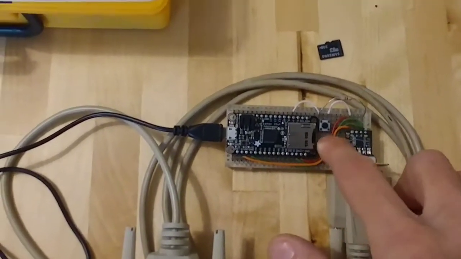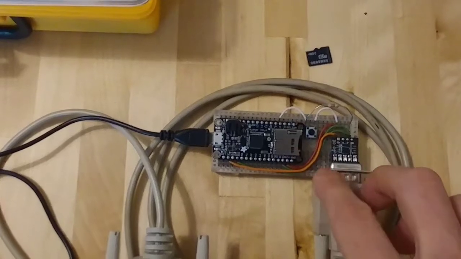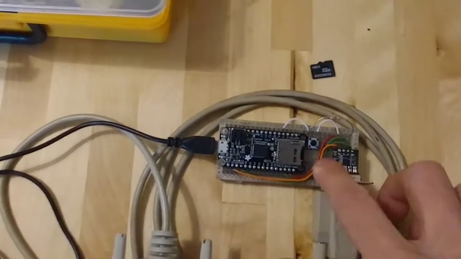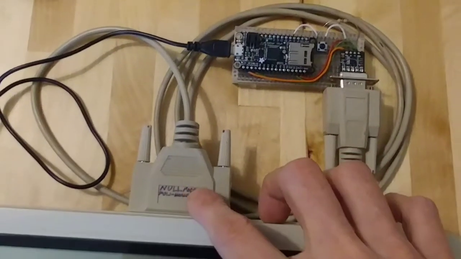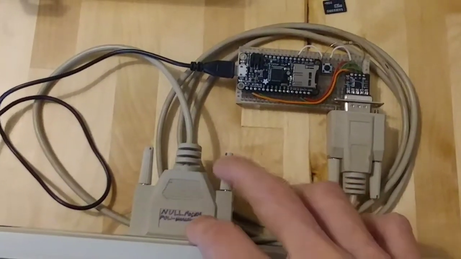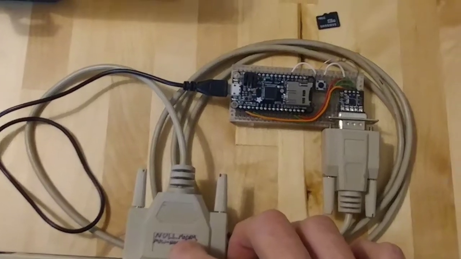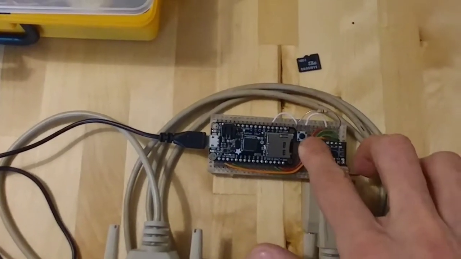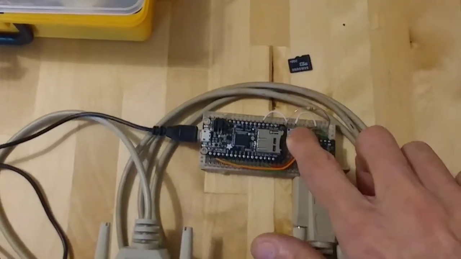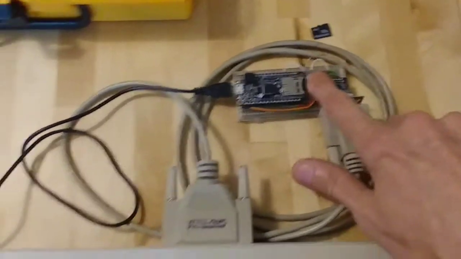So when I press the button, it fakes out as if I had a MAX3232, with the DTR signal going through the MAX3232 to turn the 100's DTR line from the serial port into 0 to 3 volts. And so it's just a fake of that.